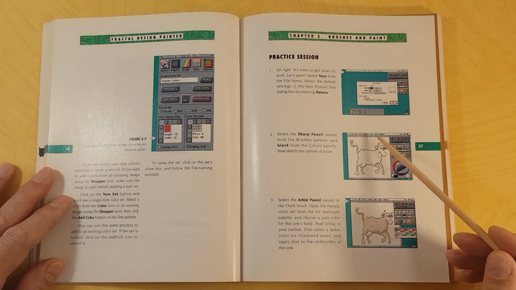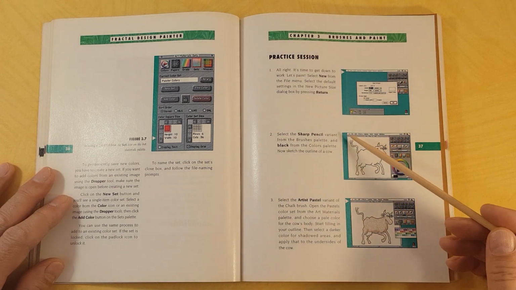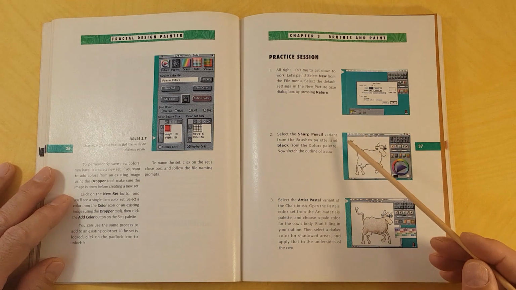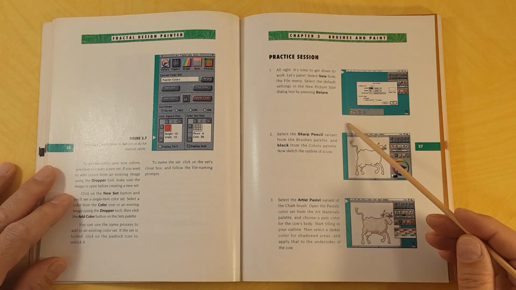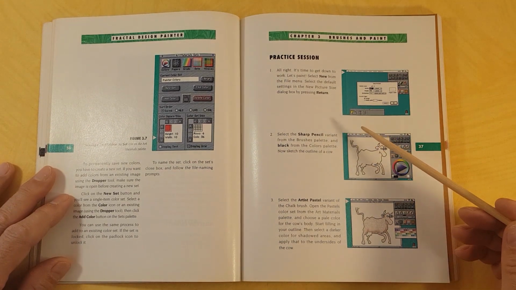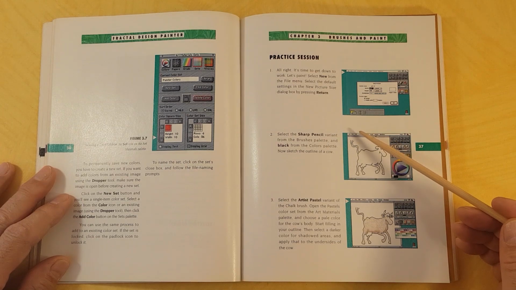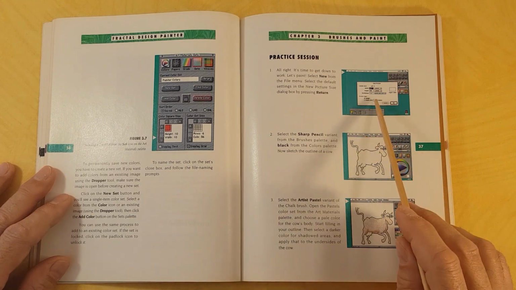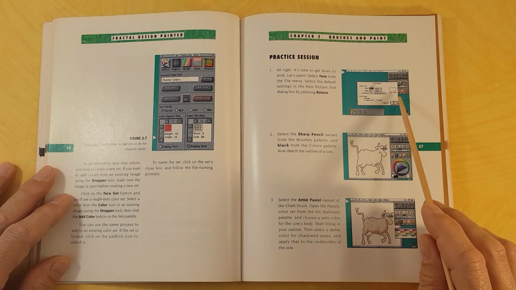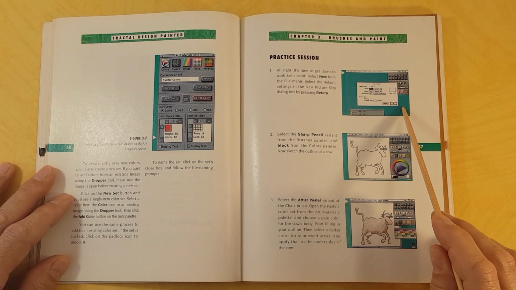Now we have one interesting part, and it is a practice session. Here we will see how we can, in fact, paint something. It is time to get down to work. Let's paint.